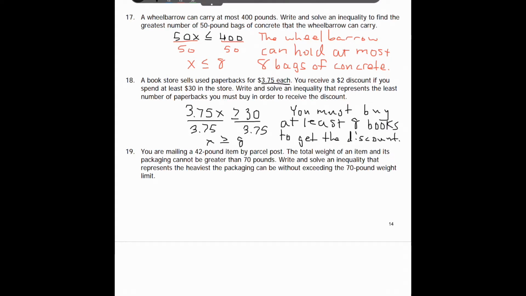Last question, number 19. You're mailing a 42-pound item by parcel post. The total weight of an item and its packaging cannot be greater than 70 pounds. So I'm already sensing less than or equal to. Write and solve an inequality that represents the heaviest the packaging can be without exceeding the 70-pound weight limit.